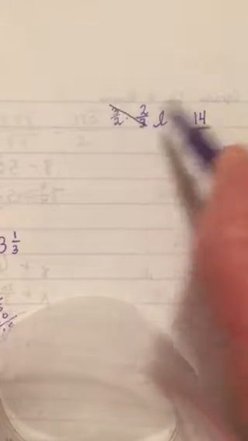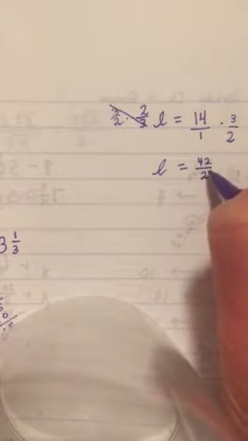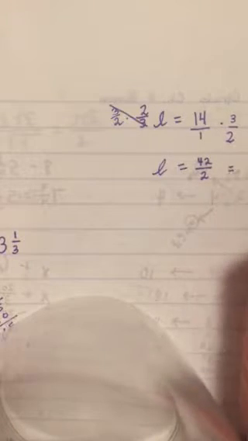Whatever we do to one side, we must do to the other. So L equals 14 times 3. Let's see, 15, 30, 45. It's probably 42. Okay, 42 over 2. Can't leave it that way, but here we can tell that this divides out evenly, and 42 divided by 2 is 21. Or we could have said how many times does 2 go into that? It goes in 21 times. How many times does 2 go into the 2? It goes in 1 time, and that's the same as our final answer right there.